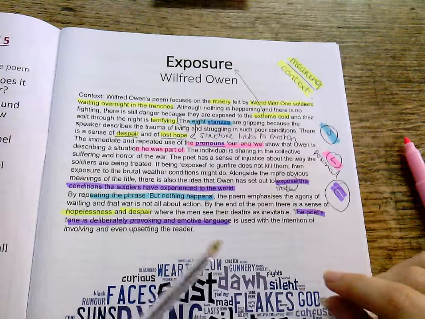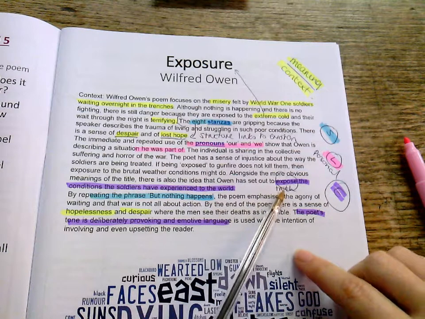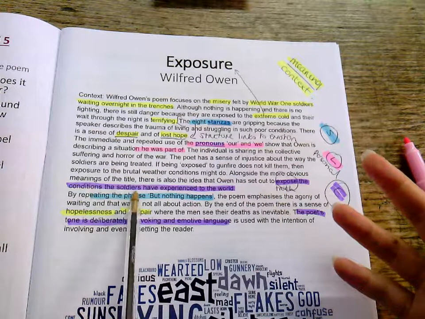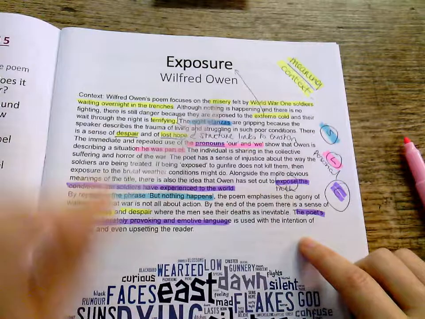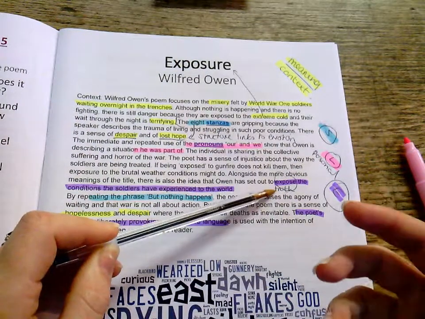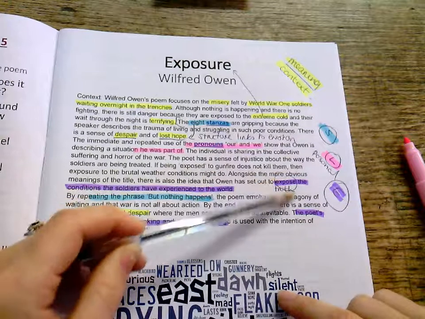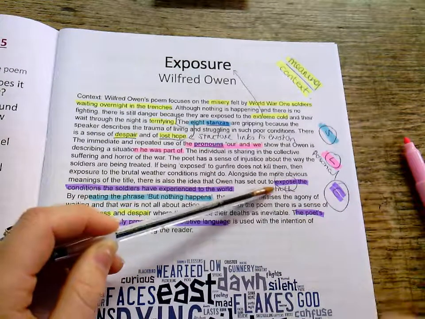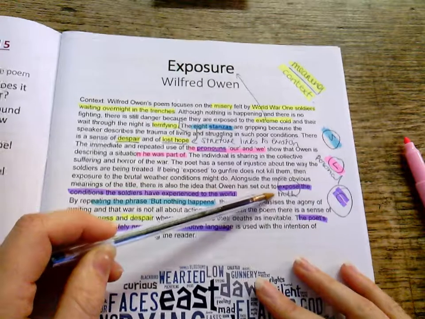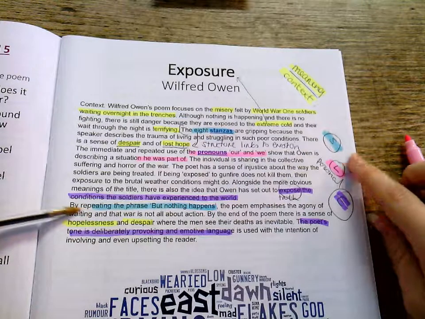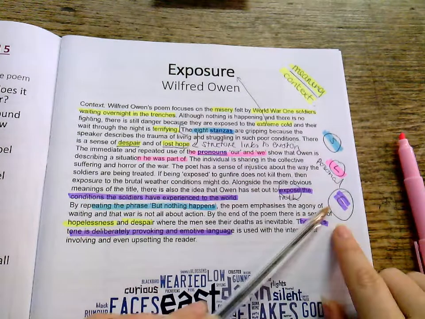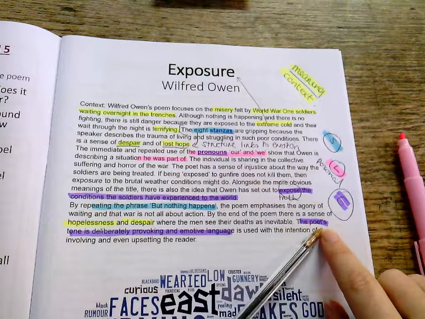And I'm given two pieces of information here. The first one is that the poet, Owen, wants to expose the conditions of the soldiers. So I've written the word truth there. So this title, Exposure, is not just about being exposed to the weather conditions and how horrific it was, but maybe his intention of writing this poem is to expose and reveal the truth, what it was really like for the soldiers. I found another bit of information for structure there with a repeated phrase that I'm going to look out for. And again, the explore at the end there, with the tone.